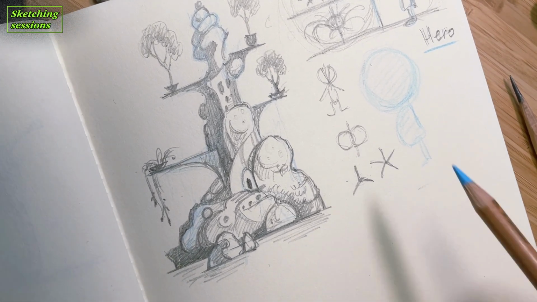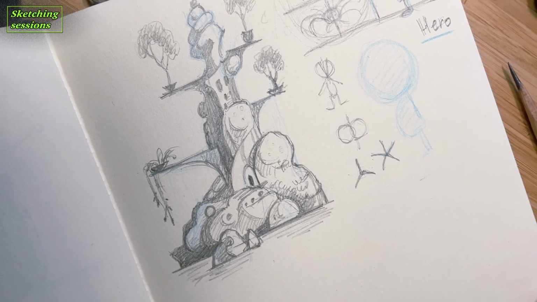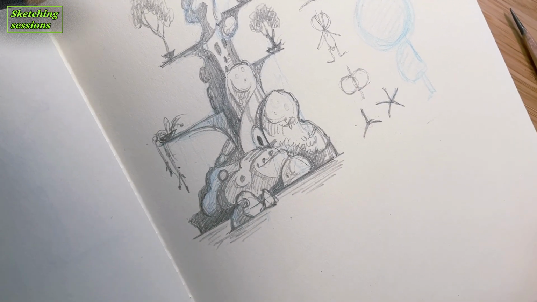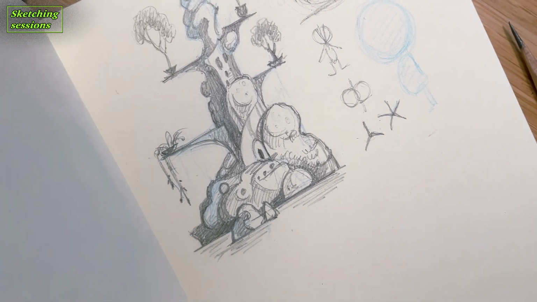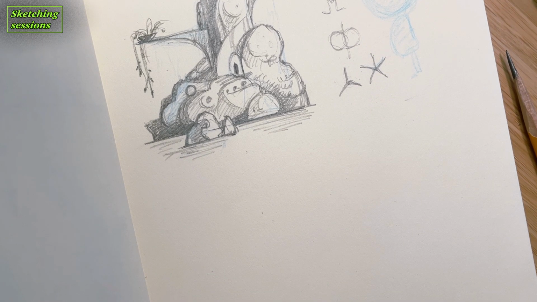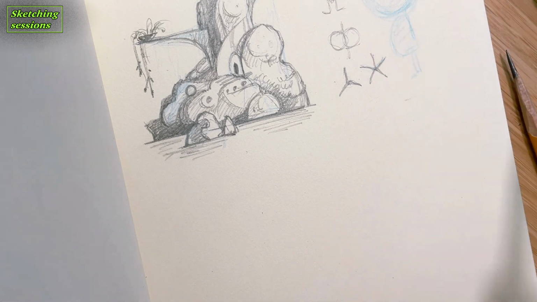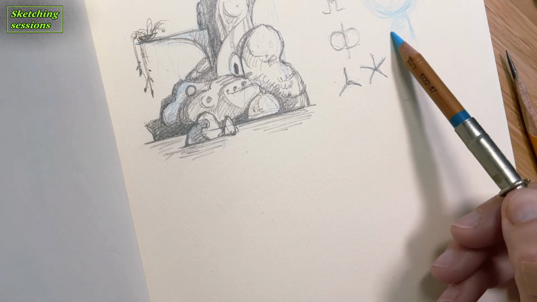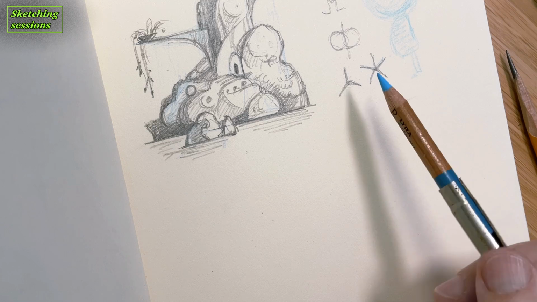I'm going to move my camera a little bit aside, and just explain to you what's going on here. Sorry about that. I come back to my sketchbook because for now it is the best decision. Okay, hero, character design.